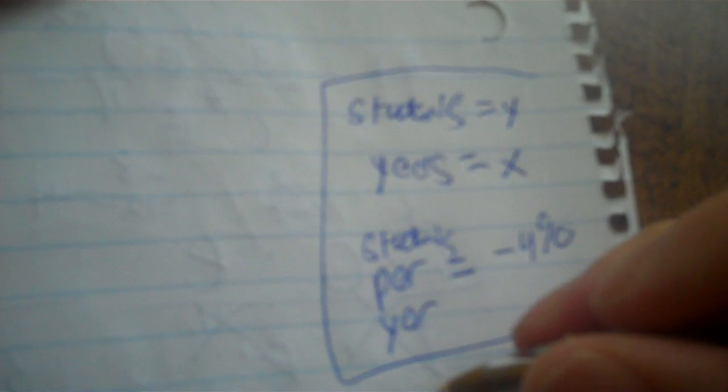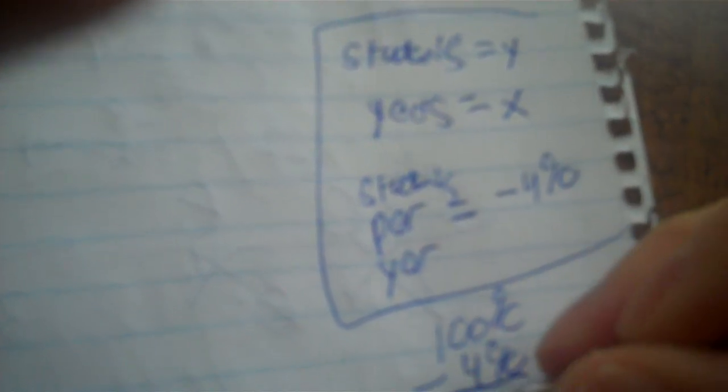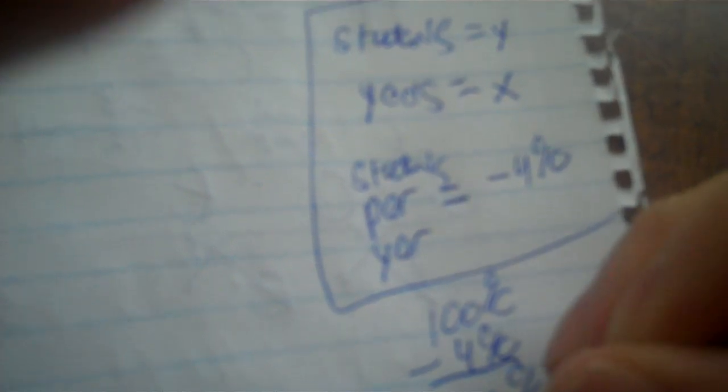Okay, students per year is a percentage, okay? So it's decreasing by 4, so minus 4%. So with that percent, first thing you do is 100% minus 4%, 96%. So move the decimal twice to the left, 0.96. Okay, so that means it's an exponent, exponential growth, so no line, okay? A times b to the x power equals y. So A, B, X, and Y.